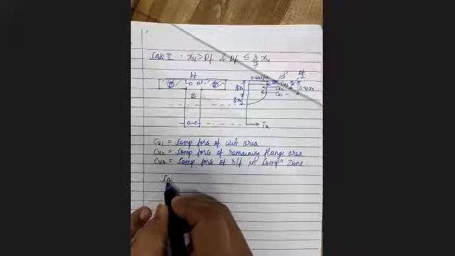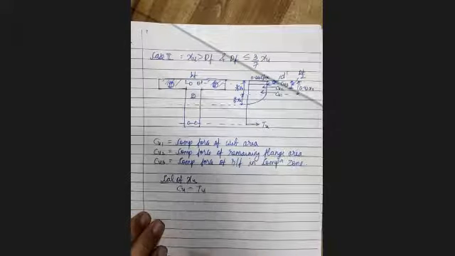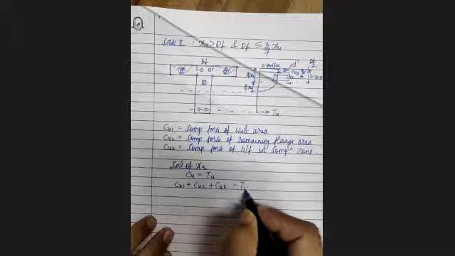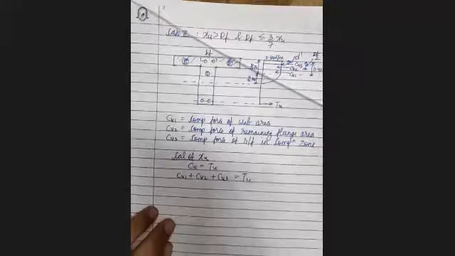So now let us form the equation for this. First, for calculation of Xu, what will it be? Anyone? Cu equal to Tu, meaning Cu1 plus Cu2 plus Cu3 equal to Tu. Is that fine?